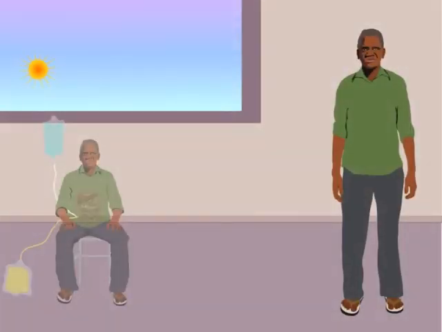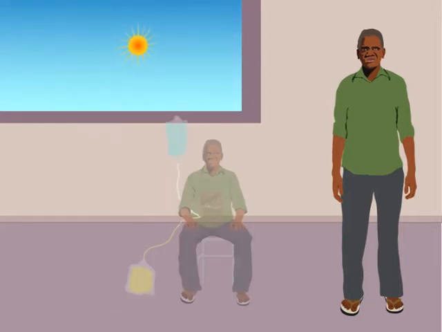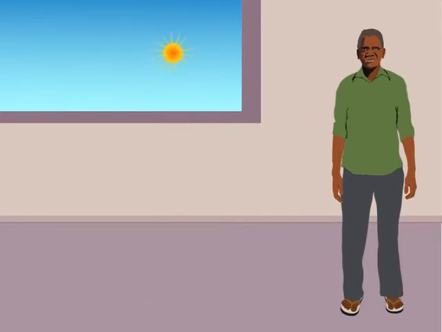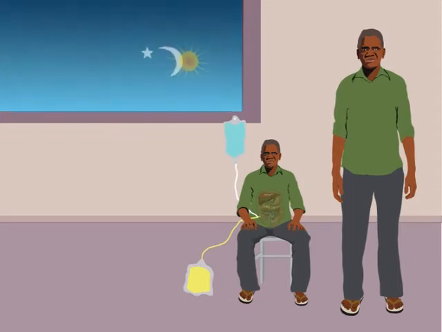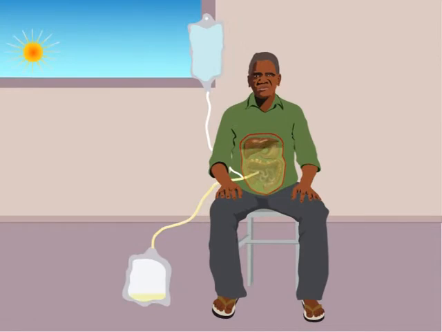If you do PD during the day, you have to fill and empty the bags 4 times a day every day. So maybe early morning, midday, afternoon, and nighttime. You only have to sit there for 30 minutes while you empty the used water and fill up with cleaning water.